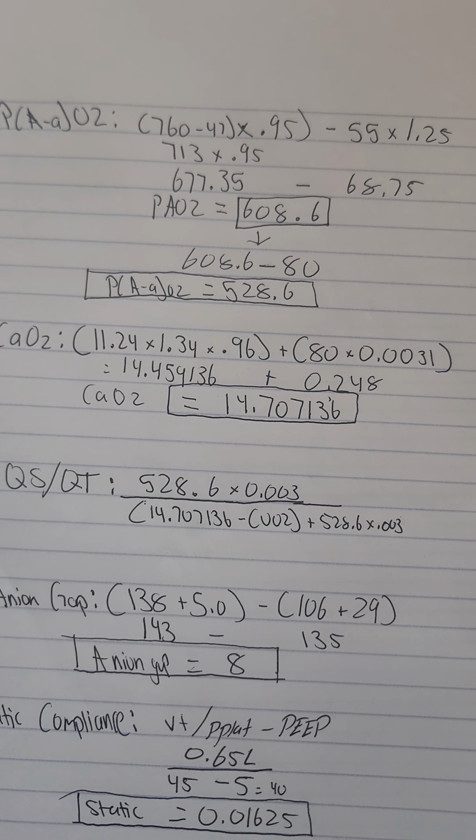And then for CaO2, it's your hemoglobin multiplied by the factor 1.34 multiplied by the blood saturation of 0.96, plus PaO2 80 multiplied by the factor 0.0031, and you get this long number. There's my work for it.